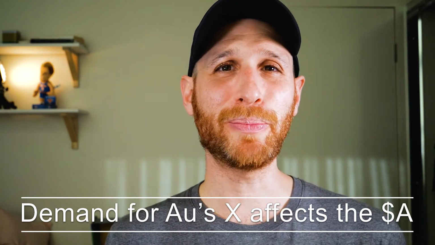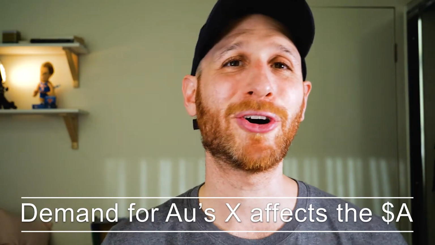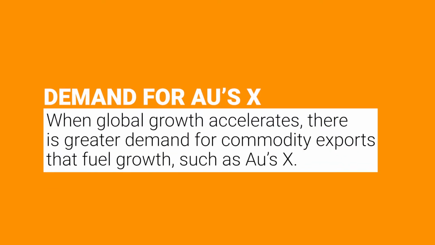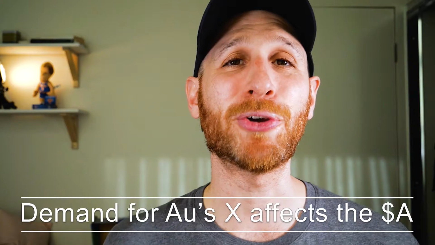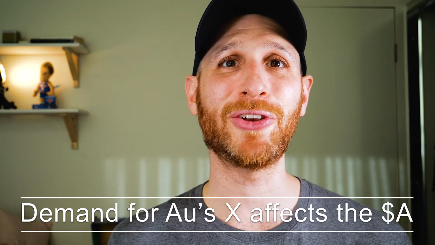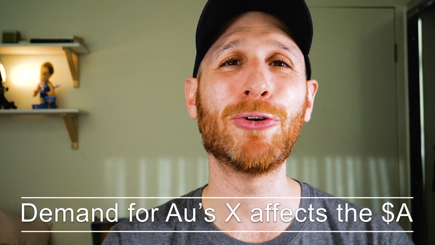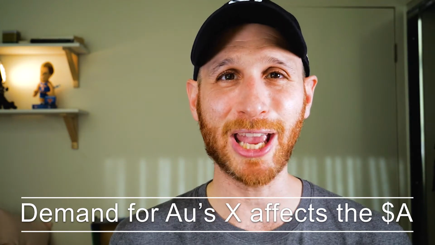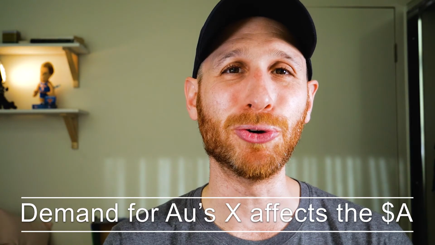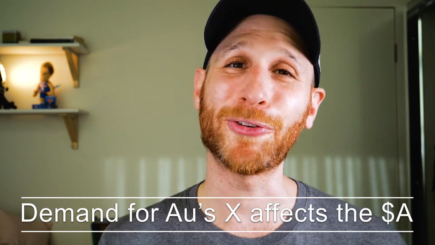So if we think about it, when the global economy is booming, when there is strong growth in countries around the world, they're going to need the raw materials that will help them to fulfill that growth, grow more quickly, and even grow for a longer period of time. So what they will do is they will look to countries that can provide them with those raw materials, to countries that can provide them with that fuel for growth, which could be Australia.